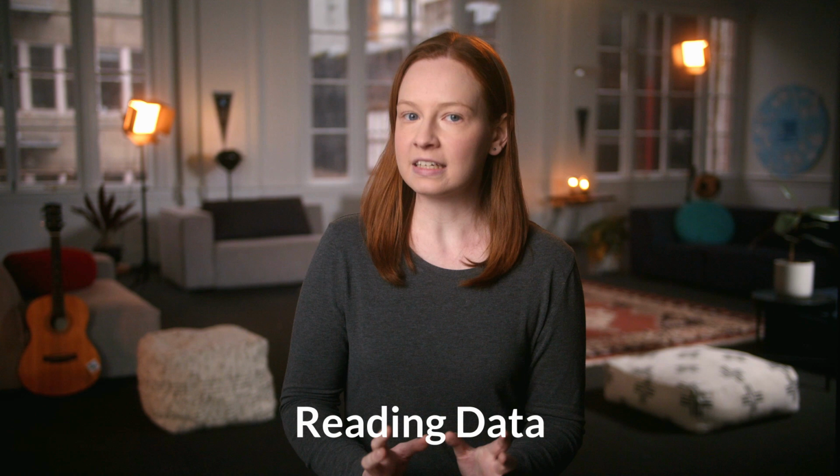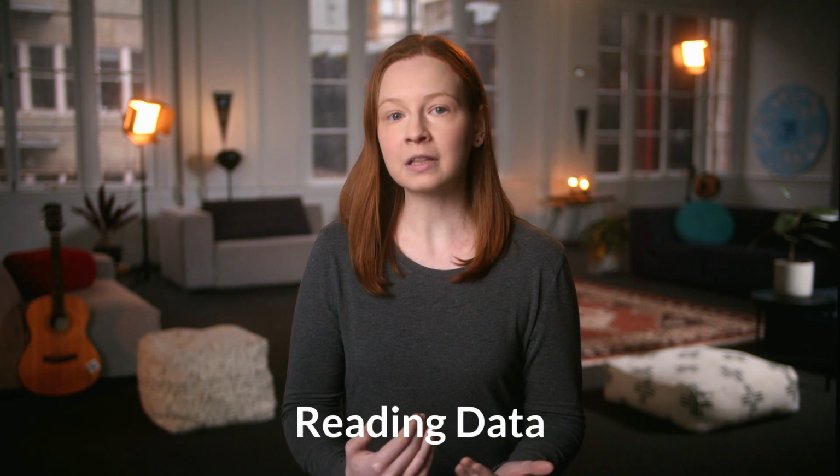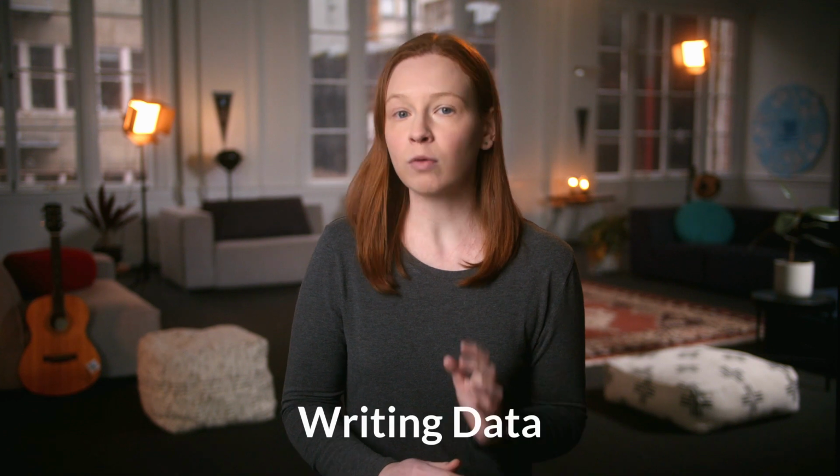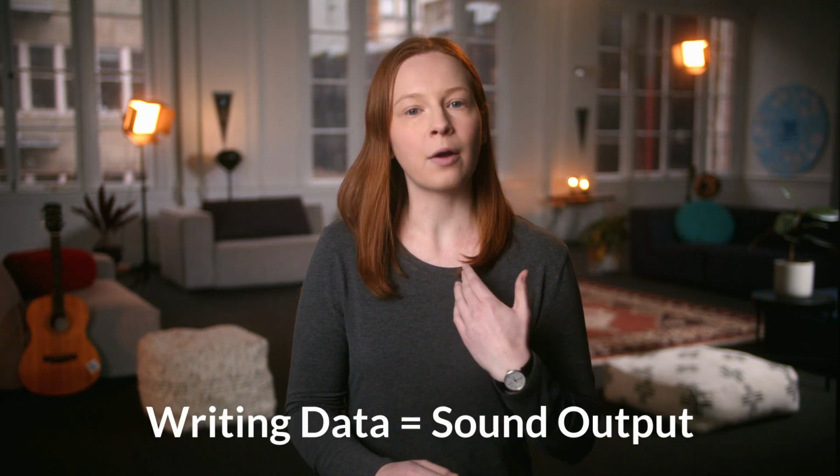We can think about reading data from a file into your program like sound input when a singer sings into a microphone. Writing data to a file is like sound output when you listen to music on a set of speakers. Let's take a look at how we can read files in Python.